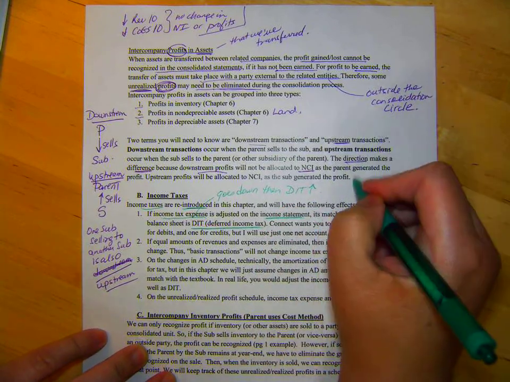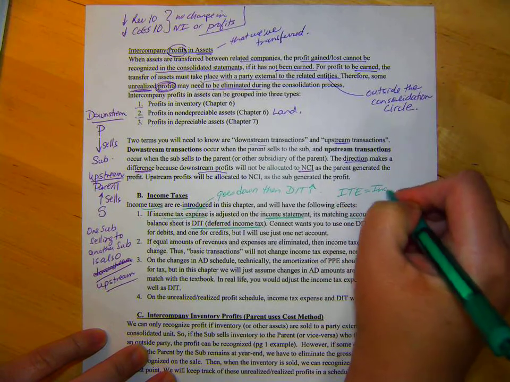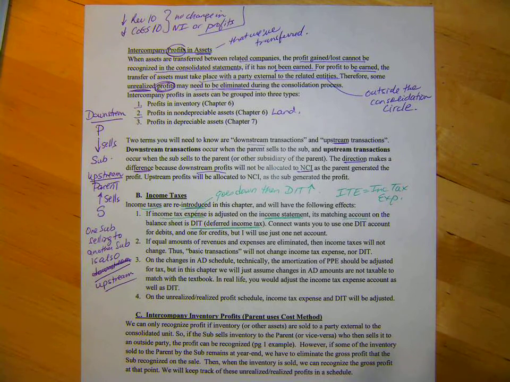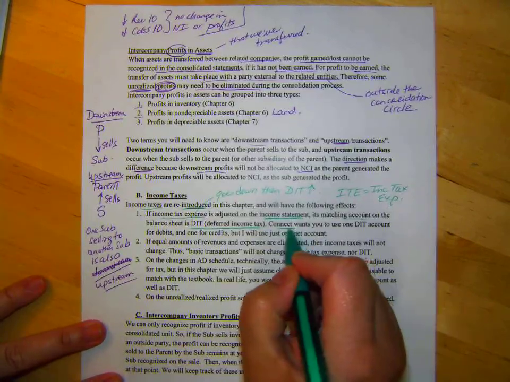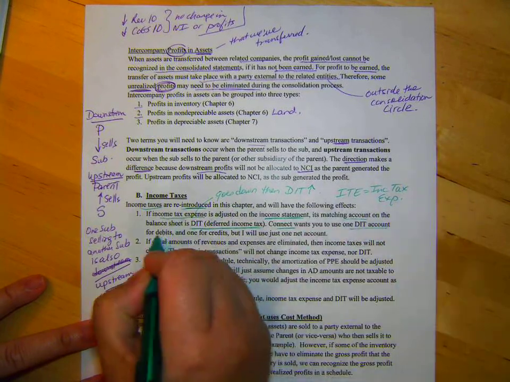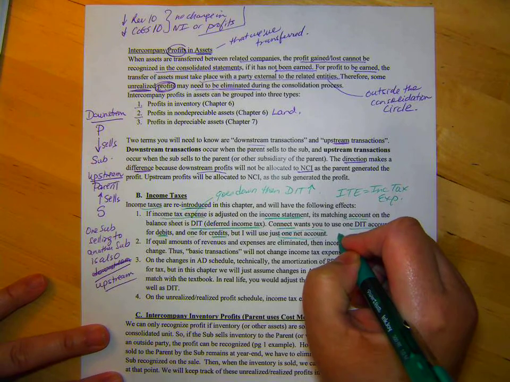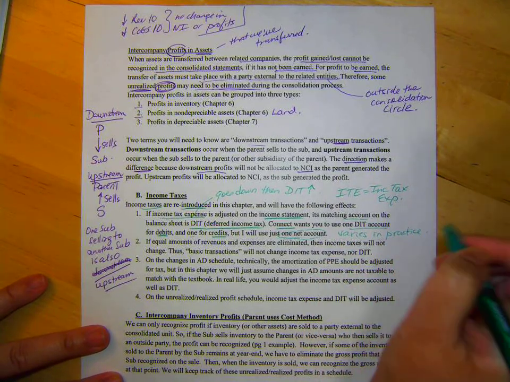And just so you know, income tax expense gets a shortcut because there's not much room. Now, Connect has you use one DIT account for debits and credits. I'm just going to use one net account, and it varies in practice. So this way you'll kind of see both.